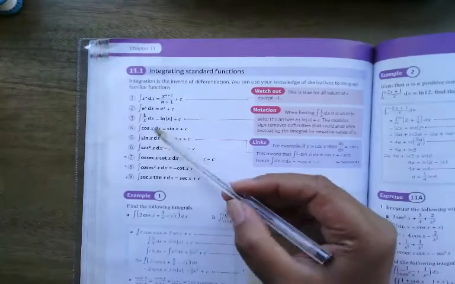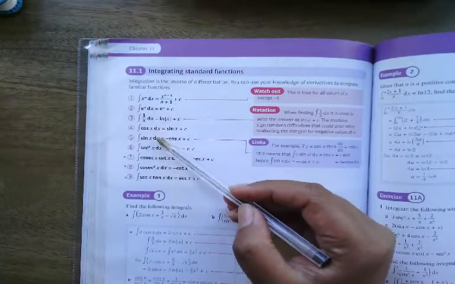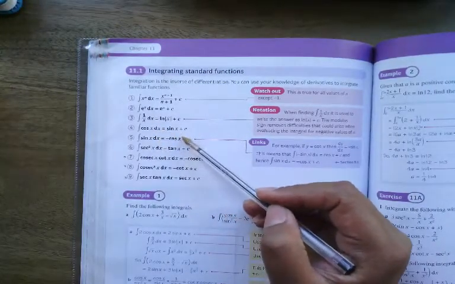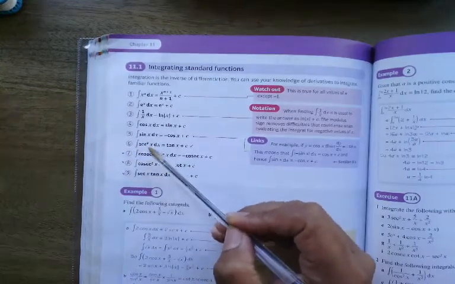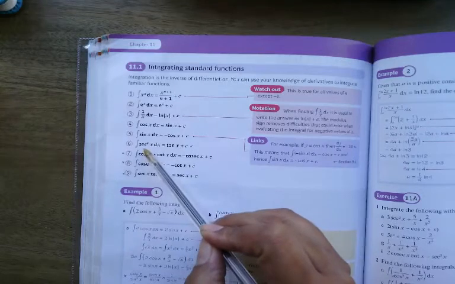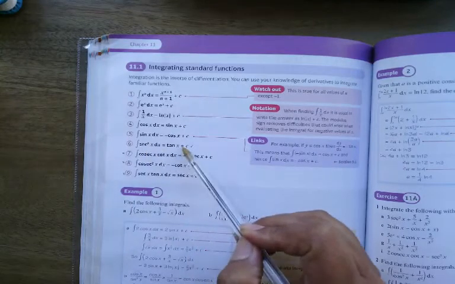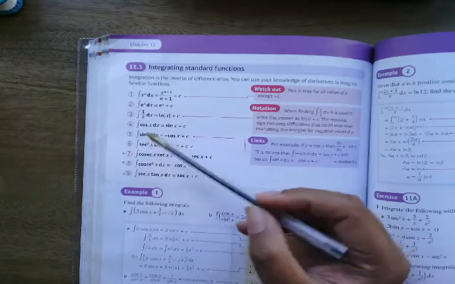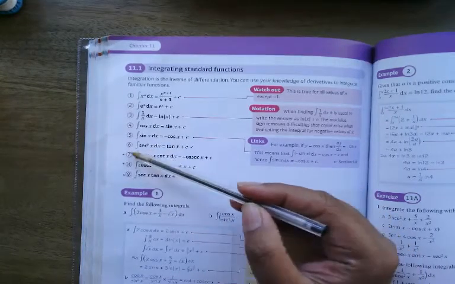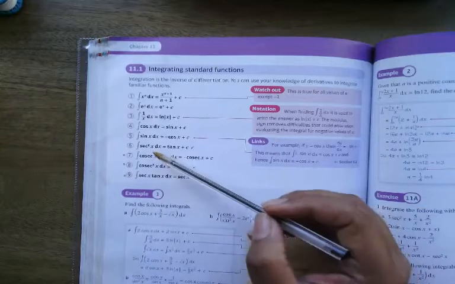Next, I've already been through cos and sine, so these are just the reverse of your differentiation functions. Now, these are some of the new functions that they've added in. So all you've got to do is just remember, some of these are given in your formula booklet. I think all of these are given in your formula booklets.